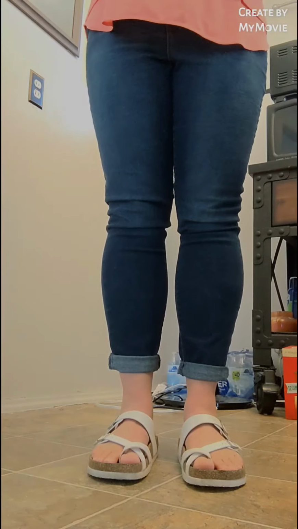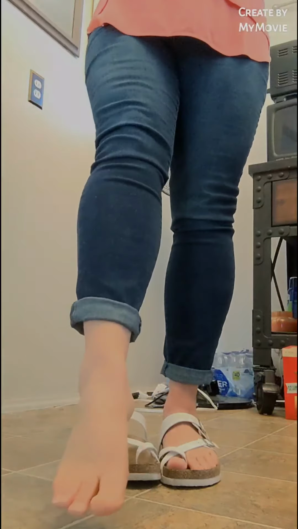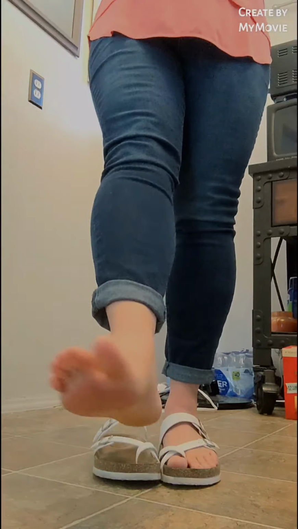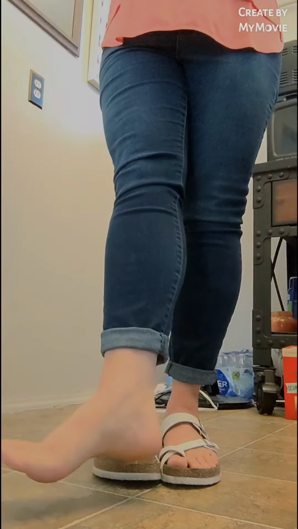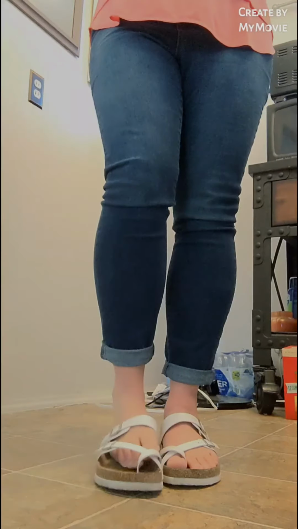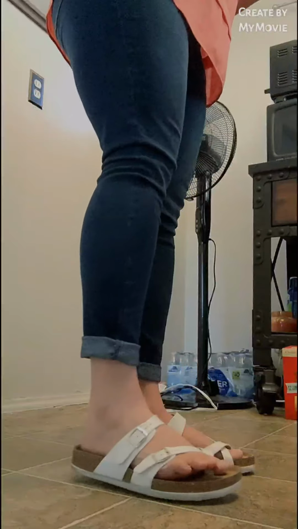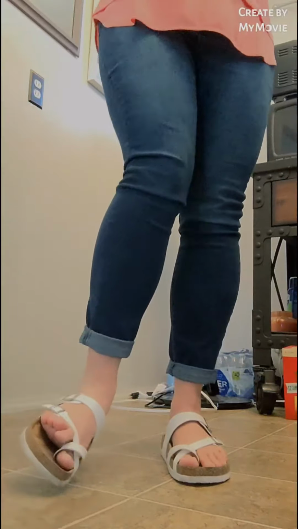The extensor digitorum longus extends the second through fifth toes, the metatarsophalangeal and interphalangeal joints. Flexion. And dorsiflexes the ankle at the talocrural joint. Dorsiflexion. And everts the foot, turning it outwards.